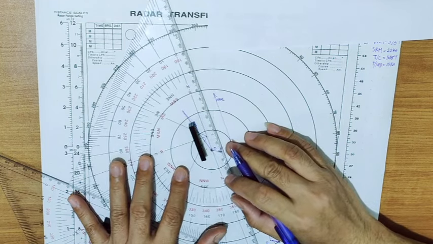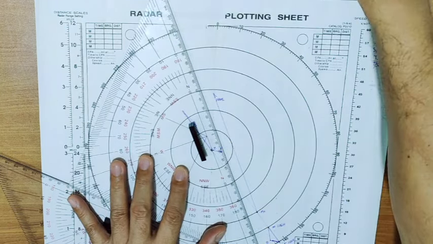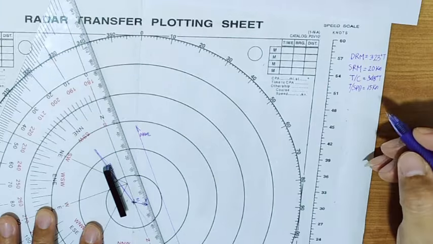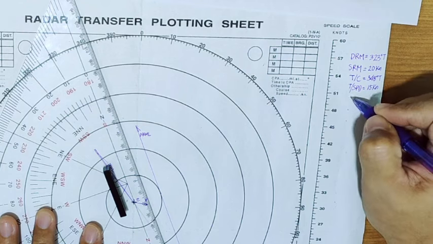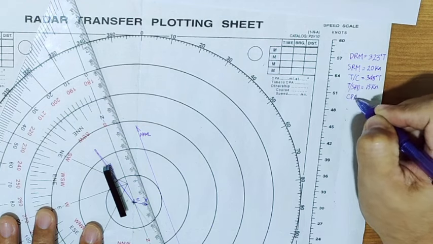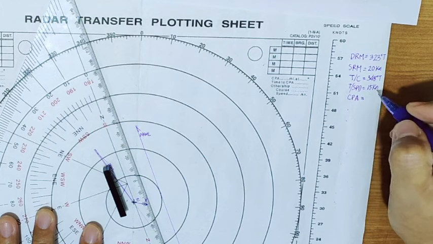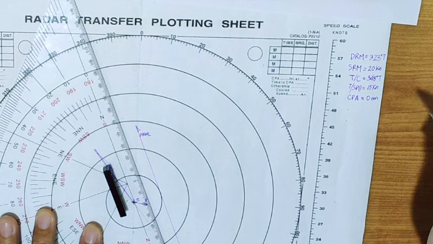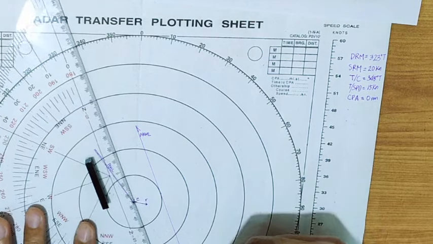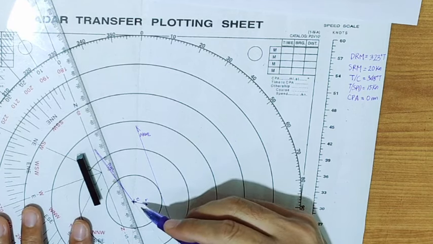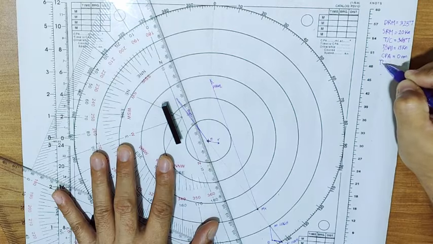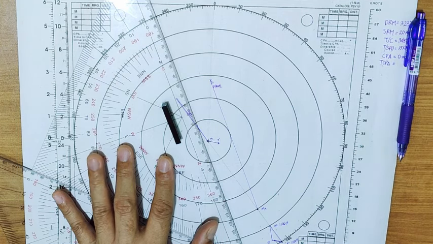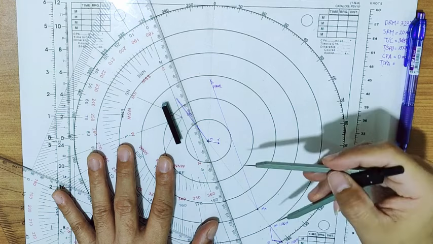Then measure the new DRM. How about the CPA? The CPA is at collision point or in collision course, in collision with the target. So that is 0 nautical miles. Then the time to CPA or the TCPA, there is no need to measure that, because if you measure it, that is exactly 8 nautical miles.